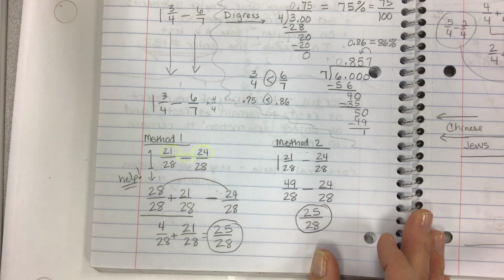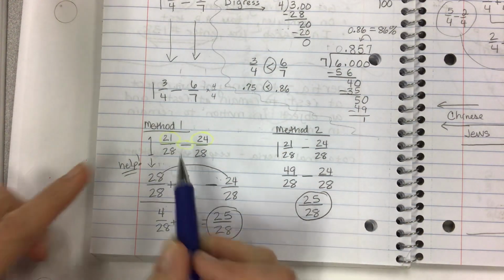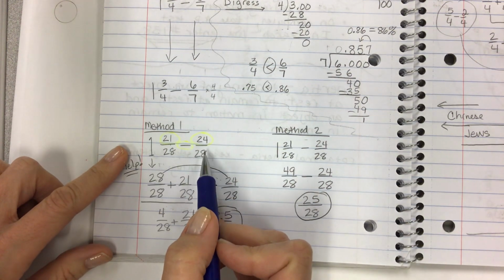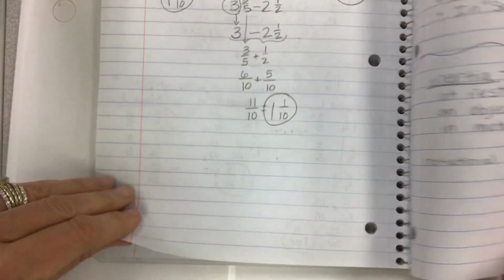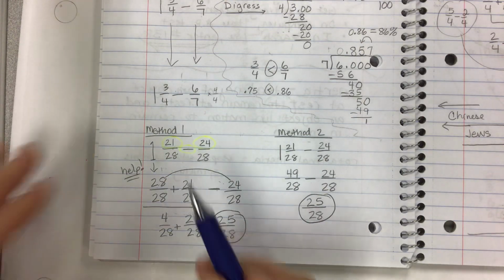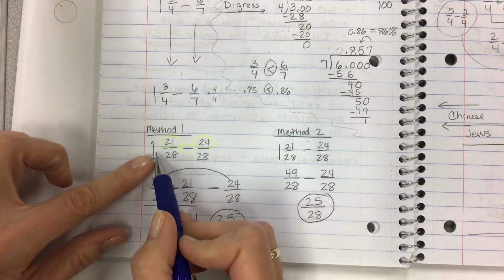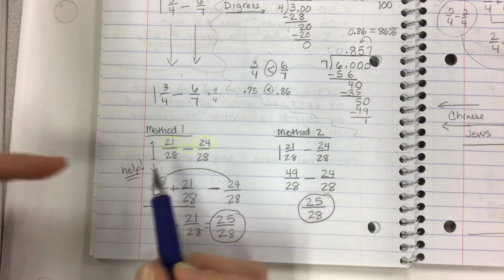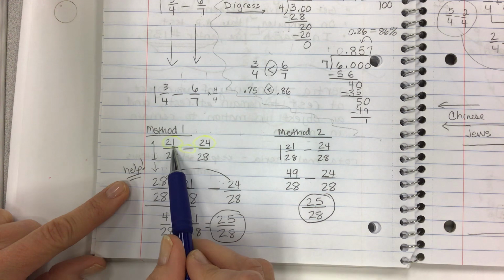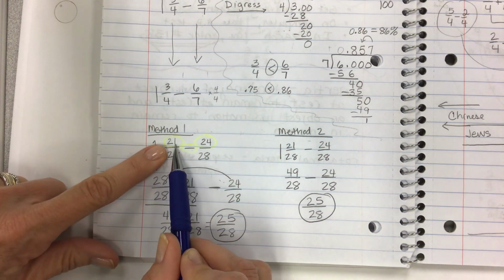Then we have multiple methods to do this type of problem when your subtrahend, I think is what it is, is greater than your minuend, right? I hope I'm using those words right. So if I end up having a problem like 1 21/28 minus 24/28, the problem here is that I need some help because I don't have enough to pull from.